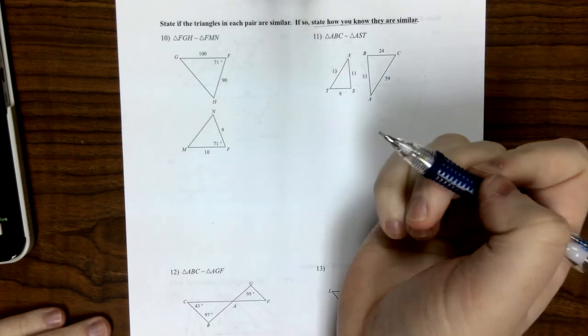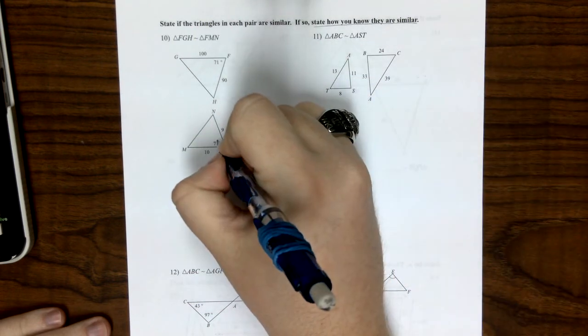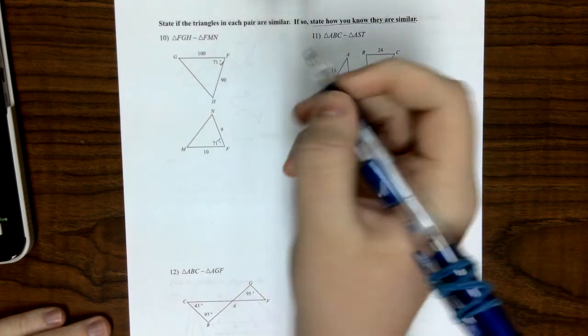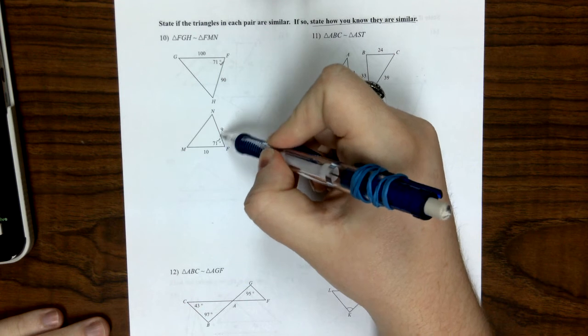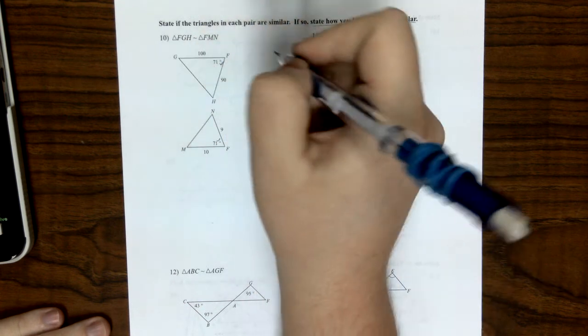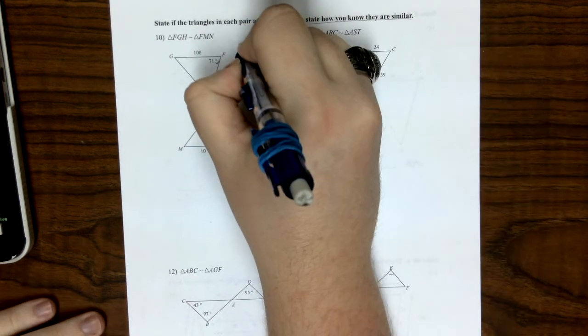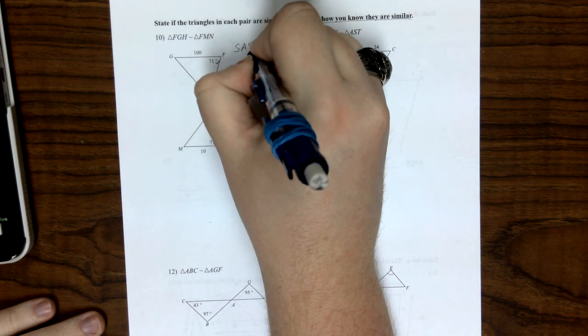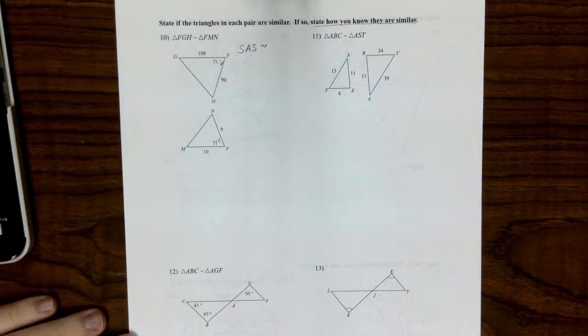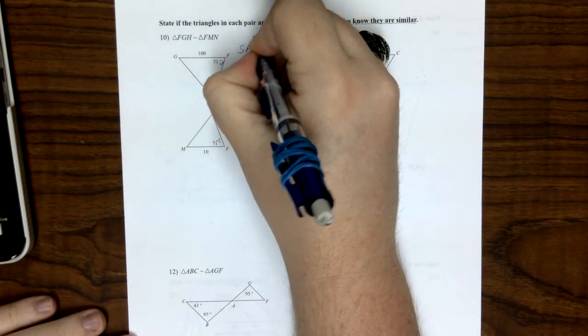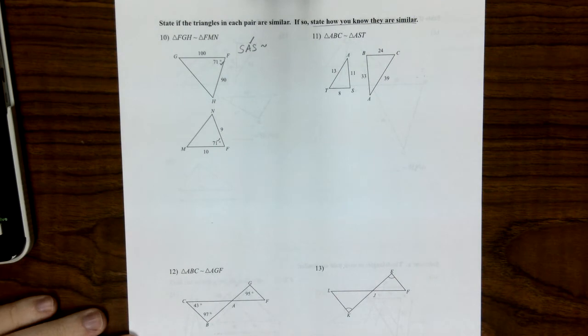So looking at what was given to me, I notice I have a 71 and a 71. And that 71 is between 2 sides. So based on what's written, they're trying to get you to use side, angle, side similarity. So we have to see if we can build that acronym. We already have the A. So now let's check our sides.